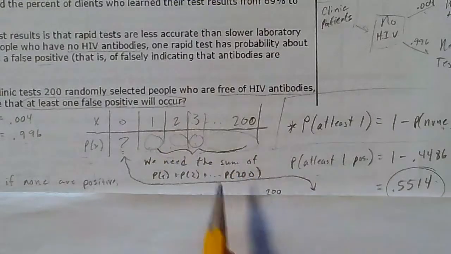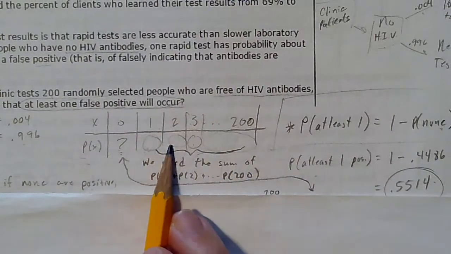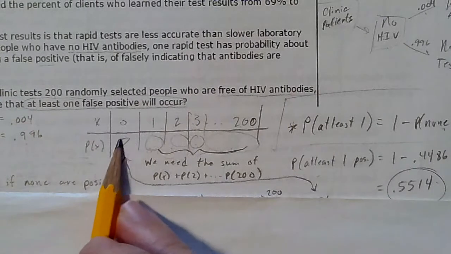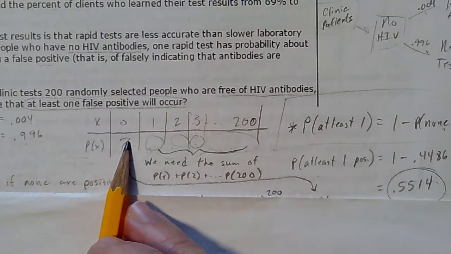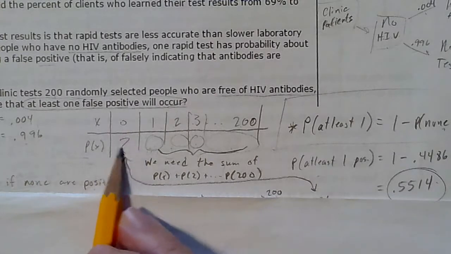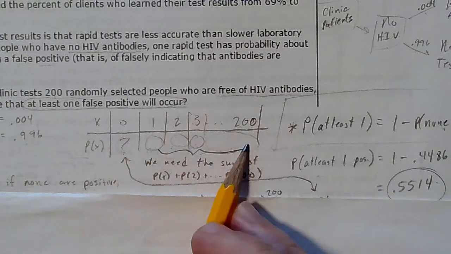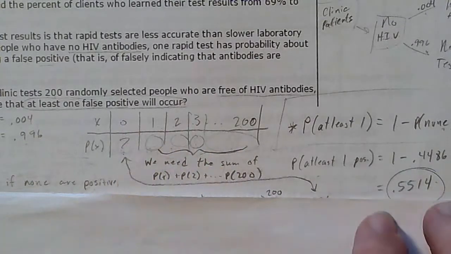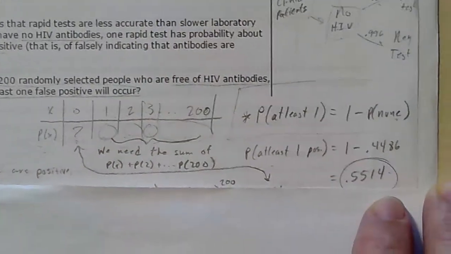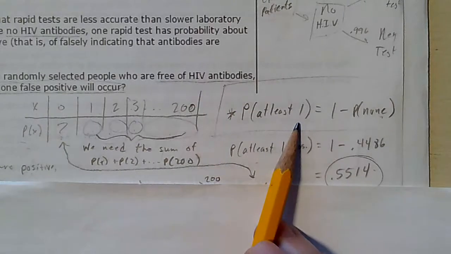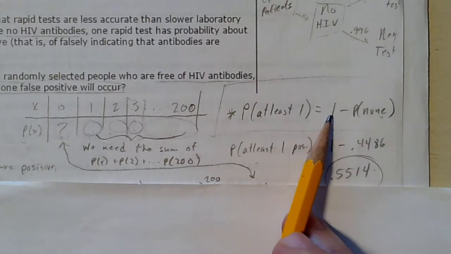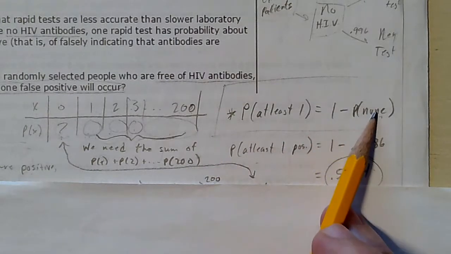Okay. So here's the shortcut to this one, right? Since I need at least one, all of these, can we figure out this one? Sure we can. So once I figure out this, I just got to realize that's the only thing I'm missing from this entire distribution. So I do 1 minus that. Here's an important thing to write down. Okay. Here's what we're going to use. The probability of at least one will always equal 1 minus the probability of none.